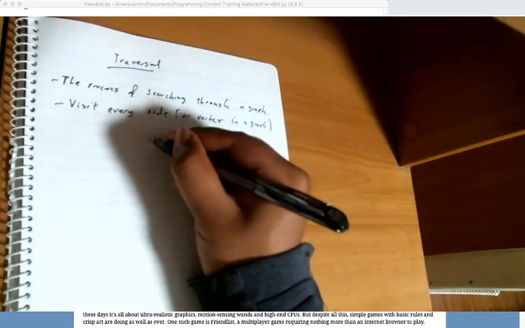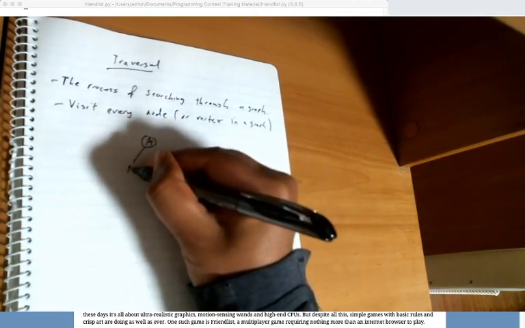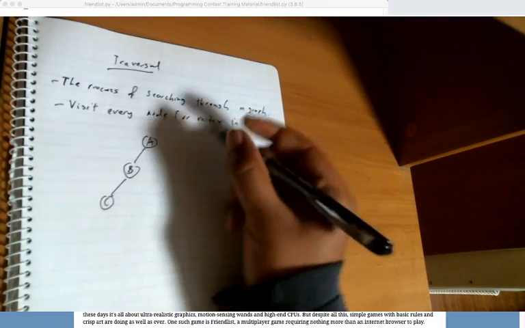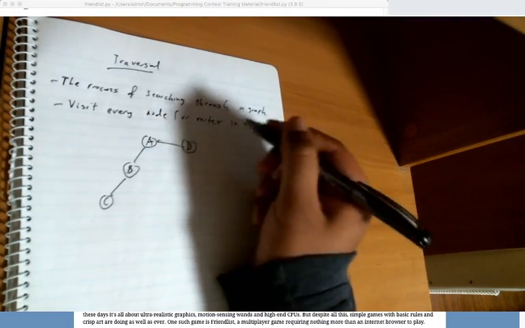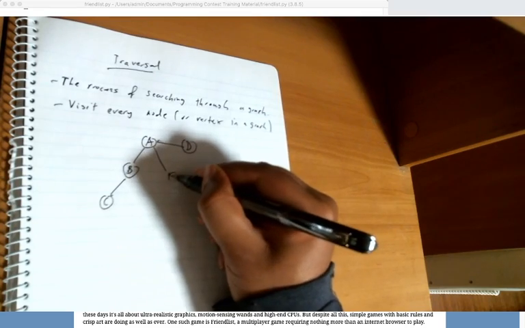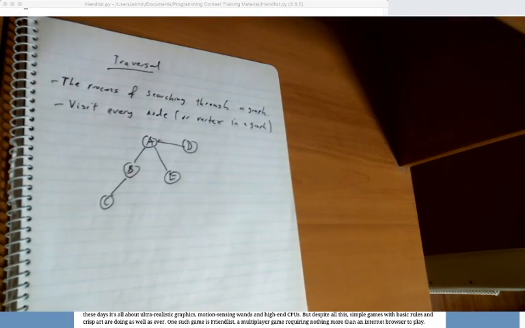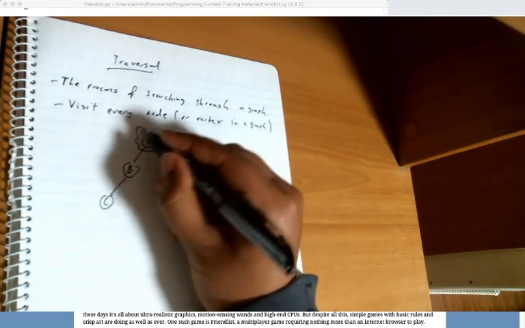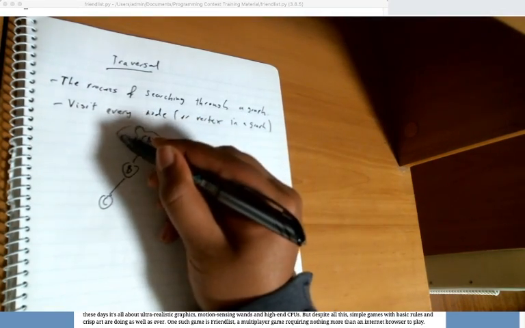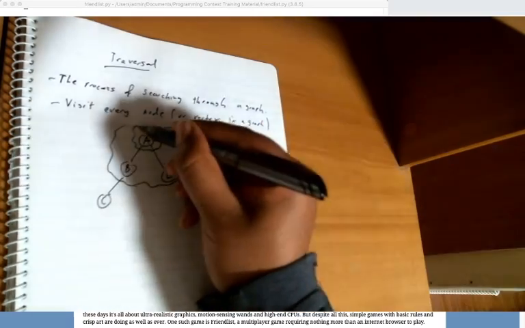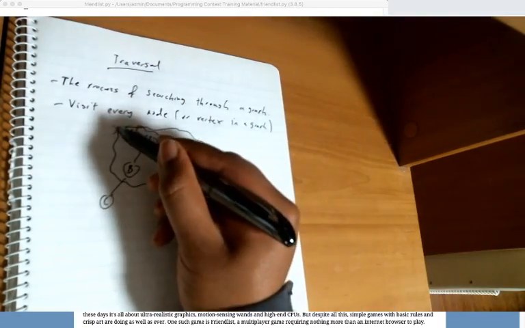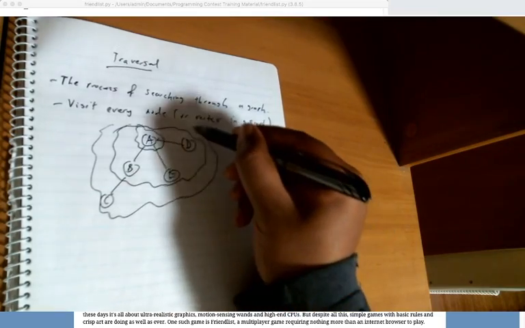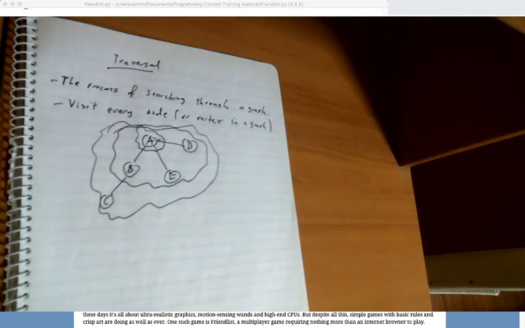So here's an idea, okay? Let's say I have a bunch of nodes, A, B, C, D, and E. One way of trying to visit every node in this graph is if you start at A, and then you visit all of the neighbors of A, and then all the neighbors of the neighbors of A, and so forth.